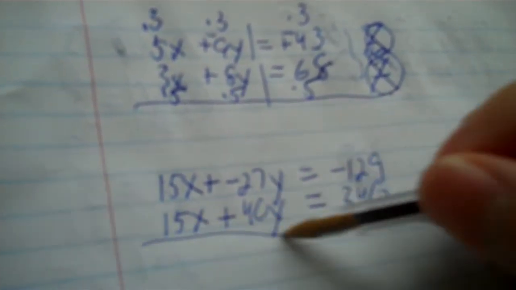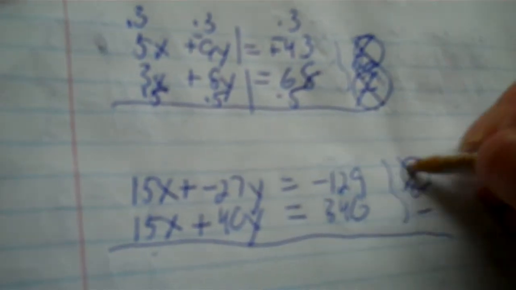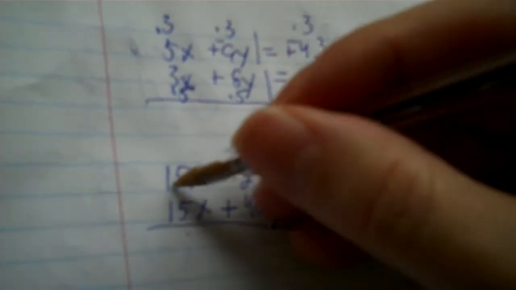Okay, so try it. Now do the same thing. When you do the rewrite, one of them works, I promise. Usually it's not the plus. 15 plus 15 is 30, okay? And then negative 27 plus 40, no, that doesn't work either. So the plus doesn't work. I don't even care about what happens over here, okay? Minus. What's 15 minus 15? 15 minus 15 is 0. Now you take your negative 27 minus 40, and that's negative 67.